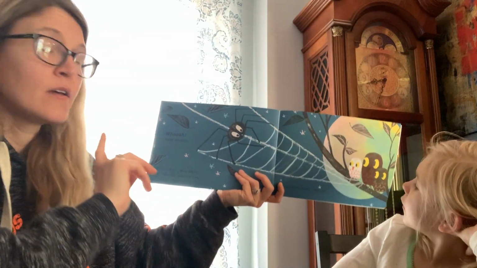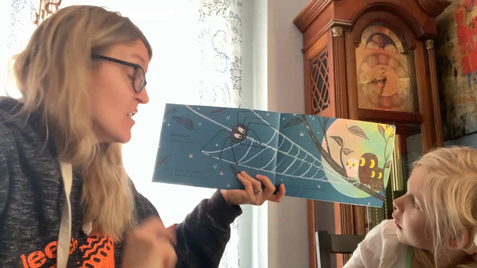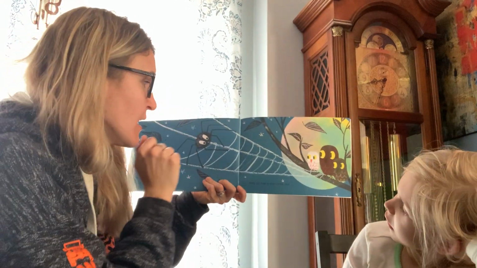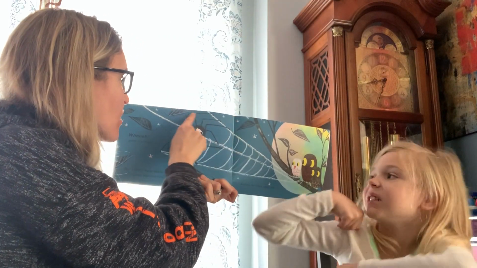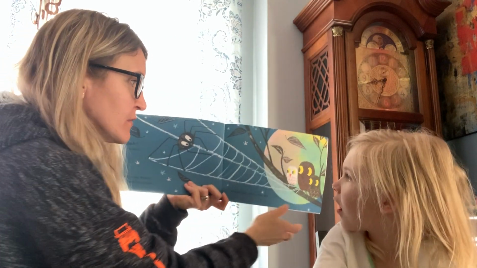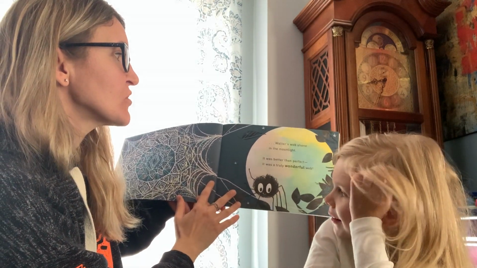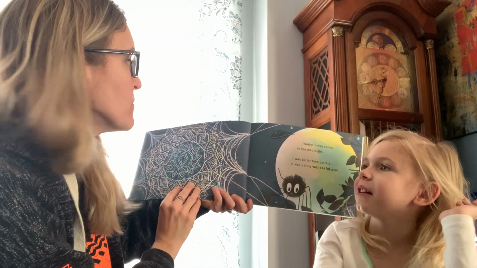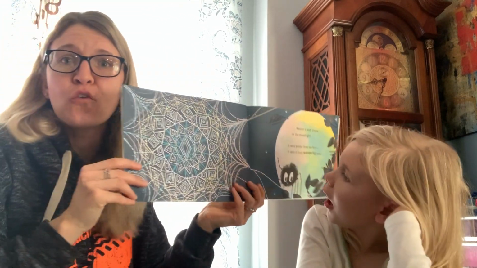Whoosh went the wind. But that didn't stop Walter. No, it didn't. Or his web. Not this time, at least. And as he was working, Alyssa, the stars started to come out. Walter's web shone in the moonlight. It was better than perfect. It was a wonderful web.